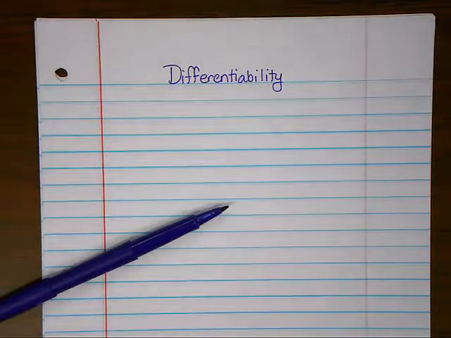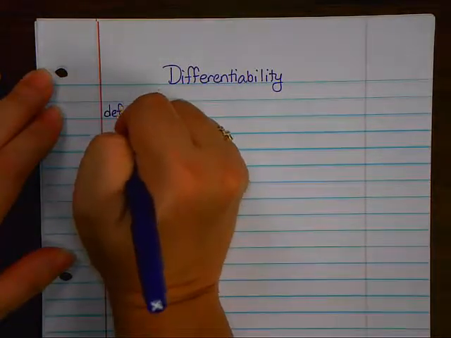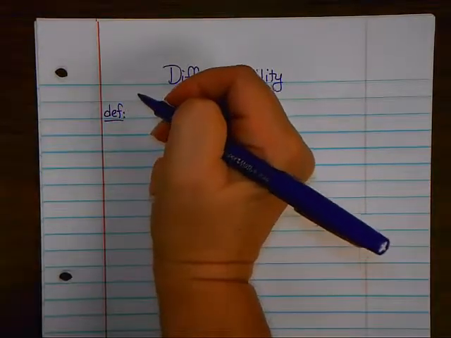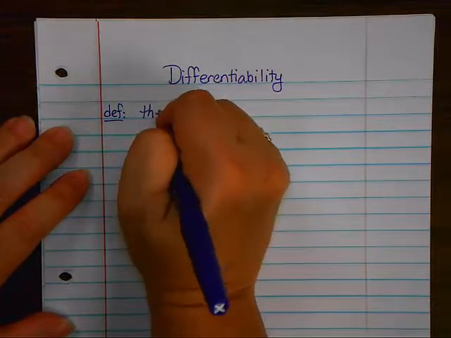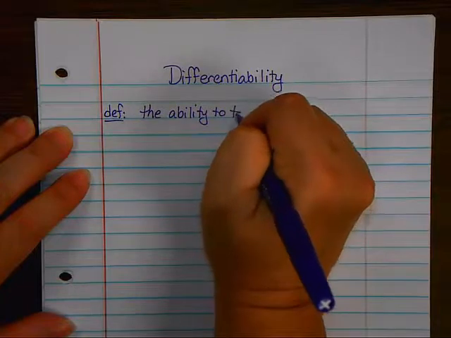So on the board it says we will learn how to determine whether or not it can be differentiated, or if it's differentiable, and then force certain functions to be differentiable by finding unknown values. Okay? So we're going to look at this from both a graphic and an algebraic perspective, what it means to be differentiable. So the first thing we're going to do is write down the definition, what we just said, and that is the ability to take a derivative.